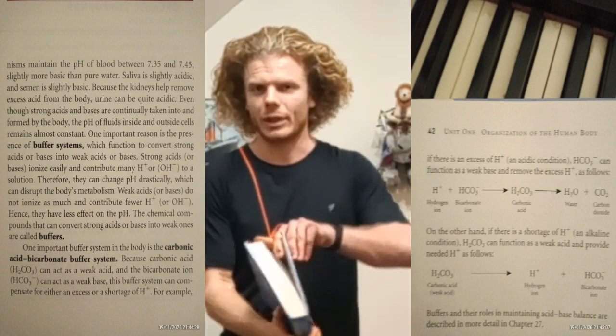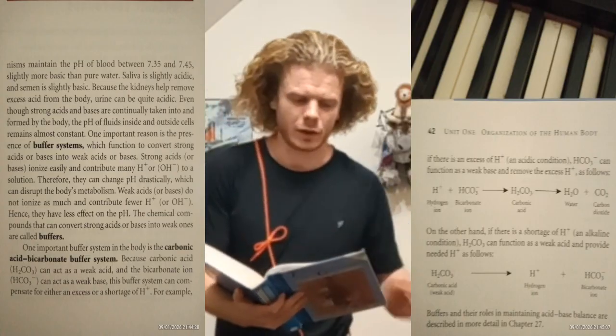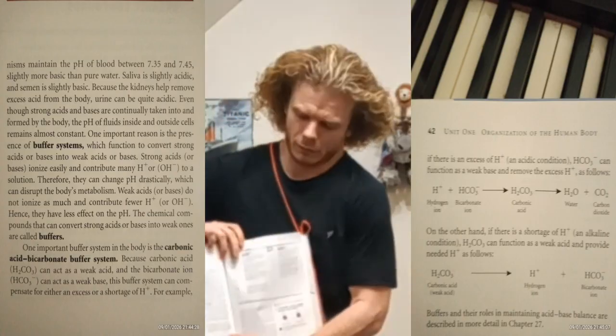That is according to Gerard Tortora and Sandra Grabowski's Principles of Anatomy and Physiology book, pages 41 and 42. This is not medical advice.